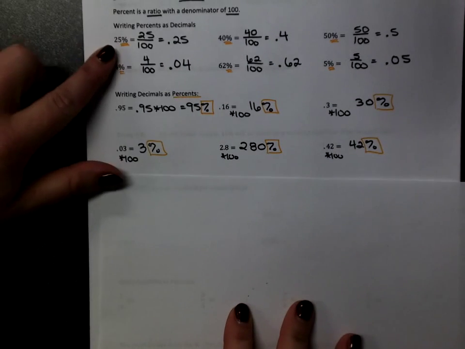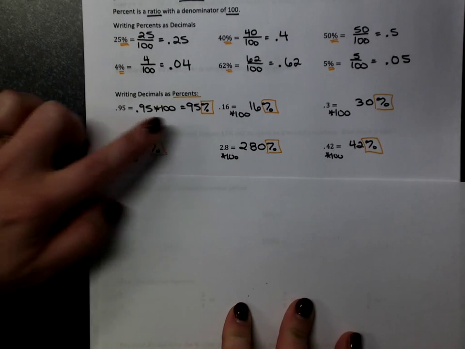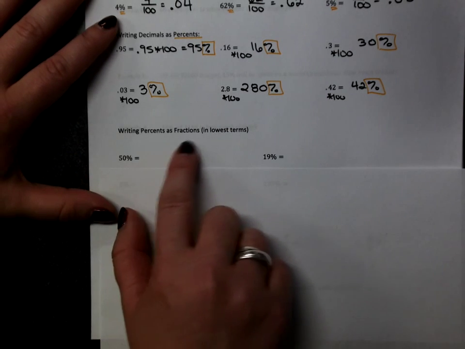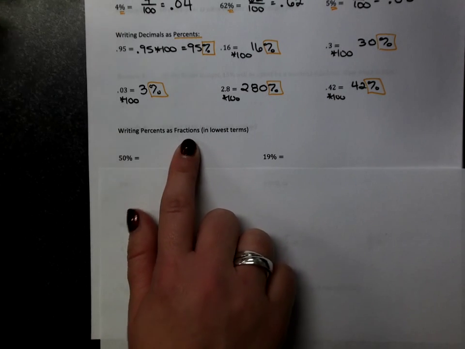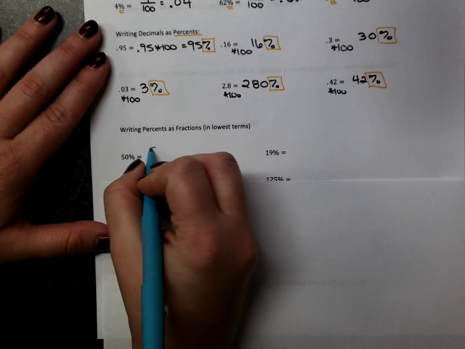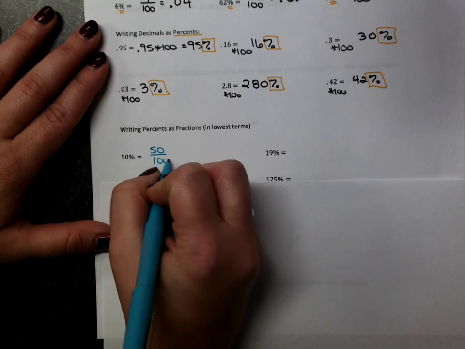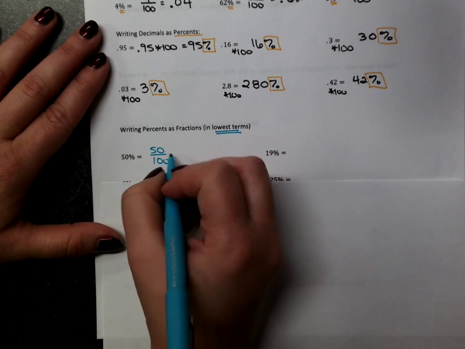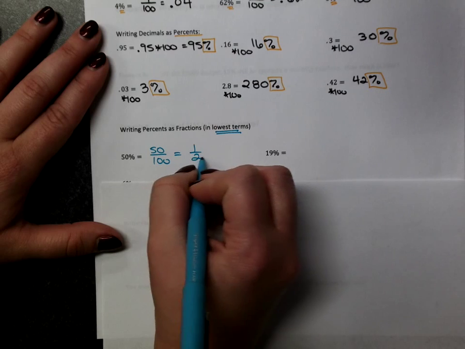So we can go from percentage to decimals. We can go from decimals to percentages. We can go from percentages to fractions, which is kind of what we did at the beginning. Percentages to fractions. So 50% is 50 out of 100, and we always write it in lowest terms. This can reduce all the way down to 1/2.